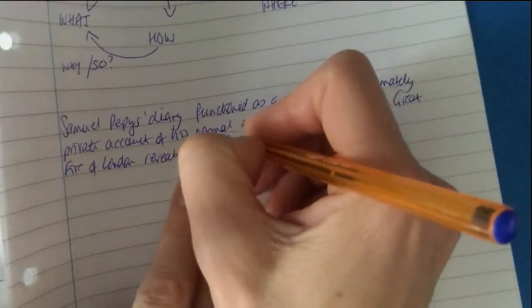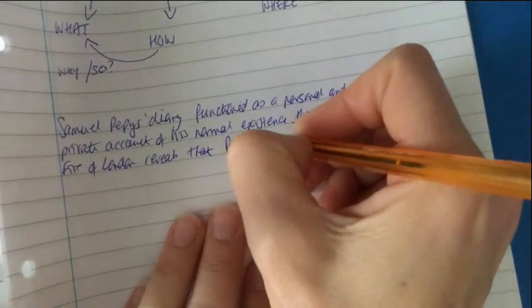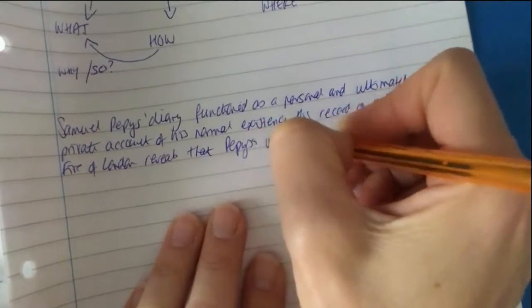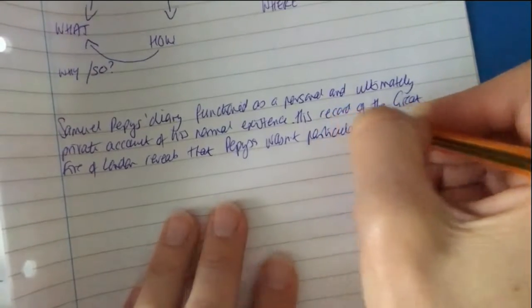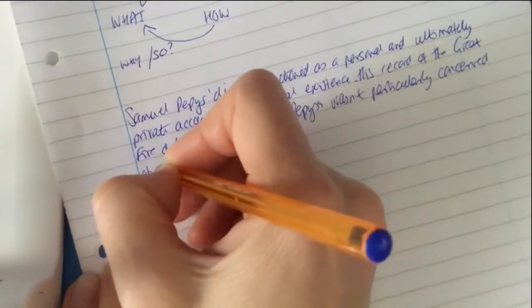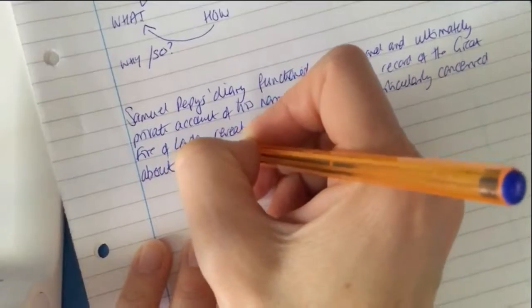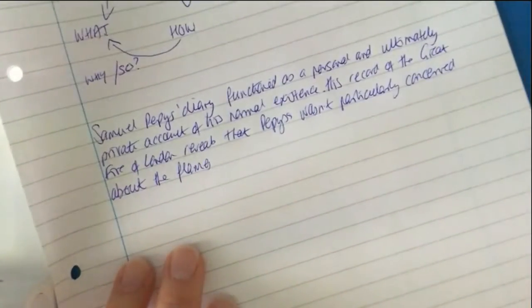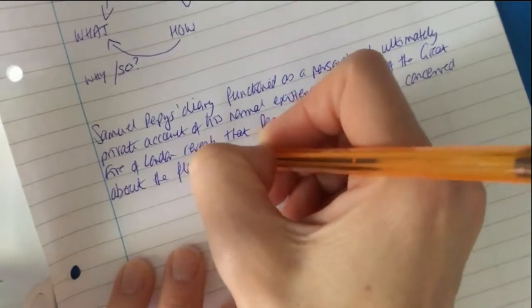Reveals that Pepys wasn't particularly concerned about the flames initially.